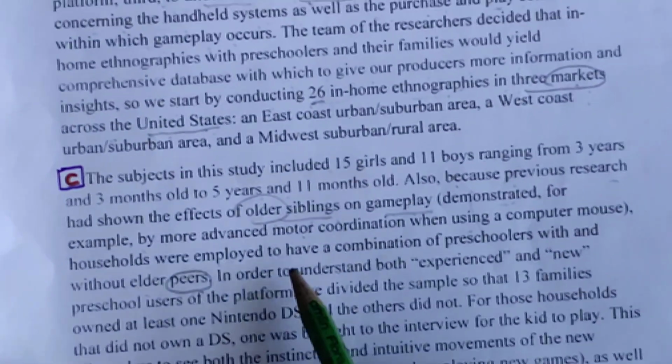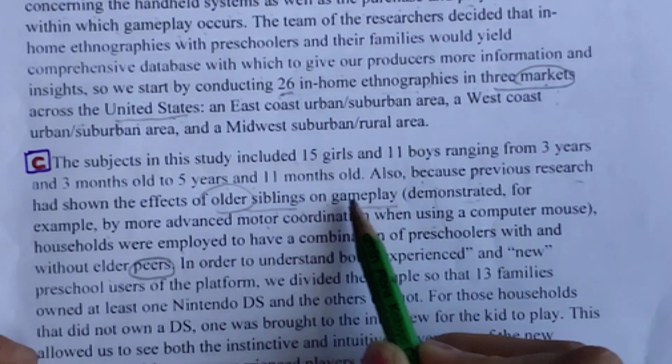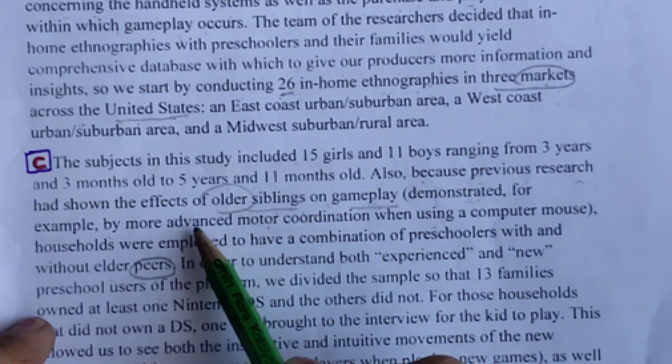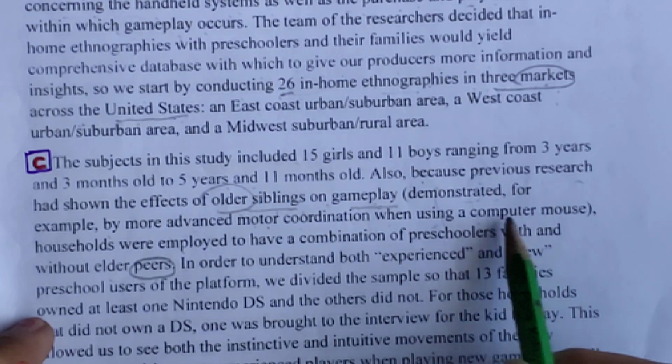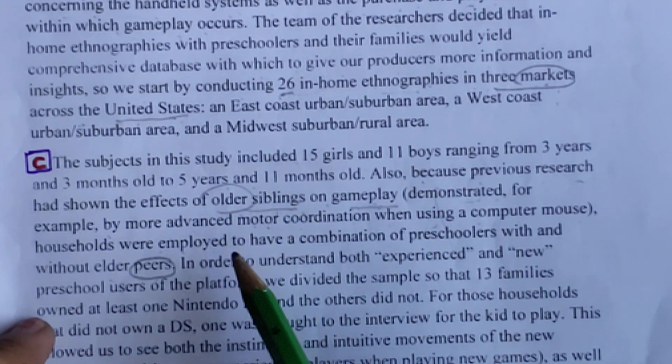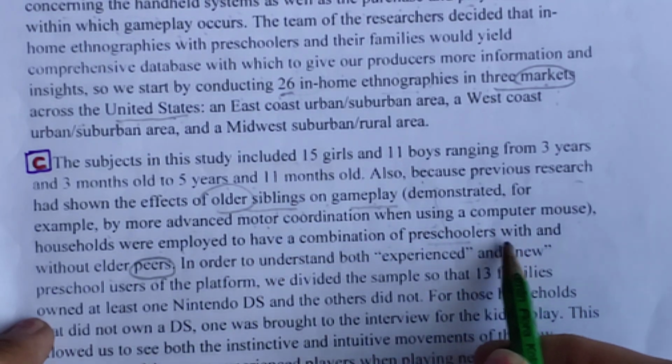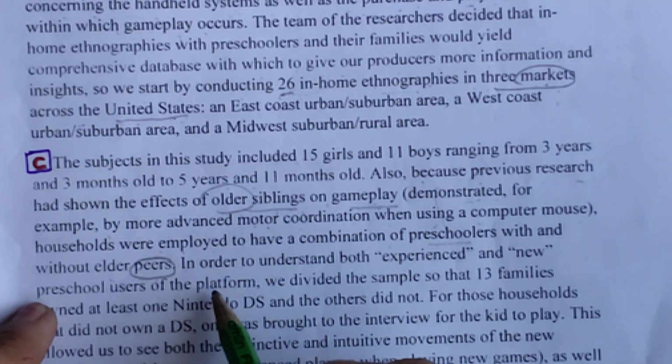So you can just read the sentence in full. Older siblings on gameplay, for example, by more advanced motor coordination when using a computer mouse. Households were employed to have a combination of preschoolers with and without elder peers. So this they have given.